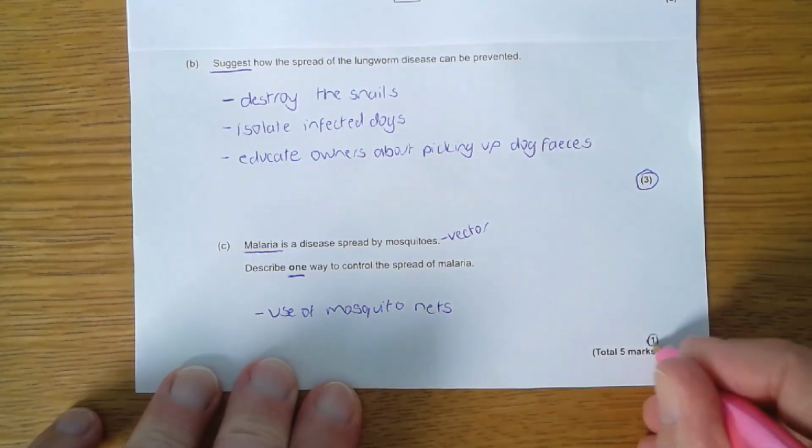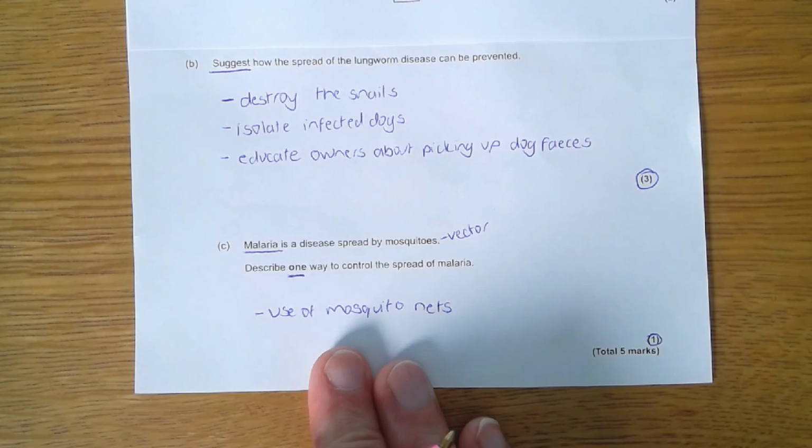It's only asking us for 1. We don't need to put 2. If we were looking at 2, we'd probably go back and we would go, well, we could also destroy the mosquitoes in the same way that we've destroyed the snails, and that would also be a perfectly acceptable answer. I'm going to put the mark scheme underneath the visualizer so you can have a look. Please do pause it and make sure that you know whether your answers were right or wrong.